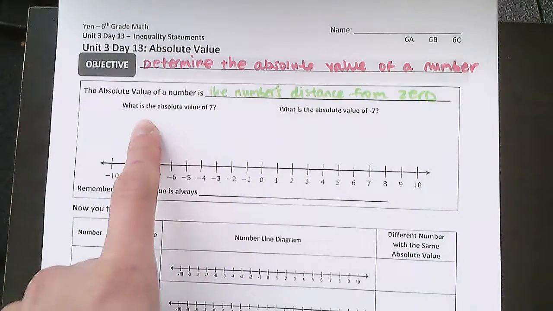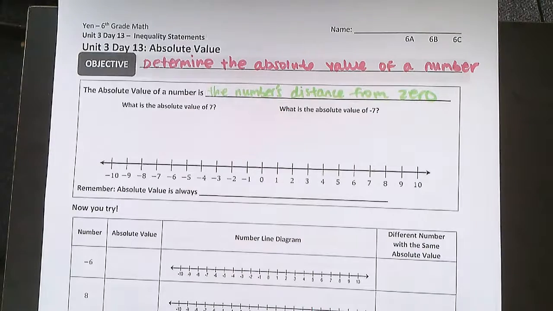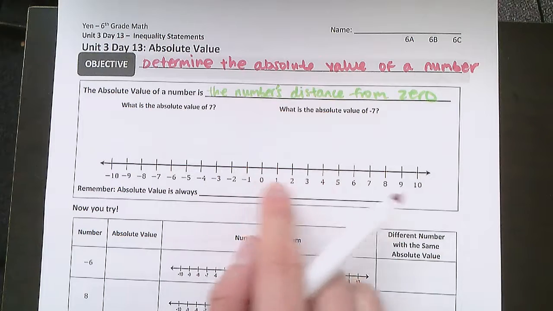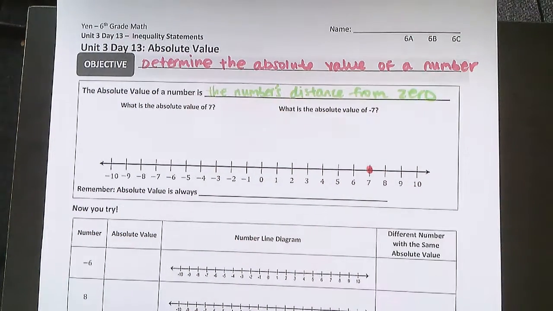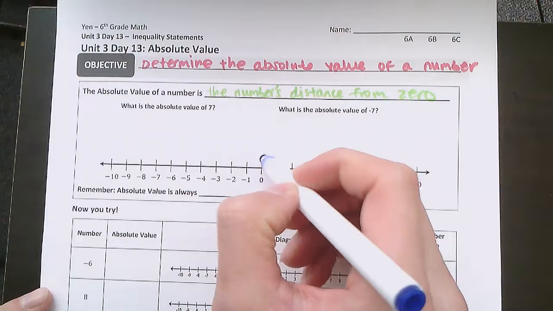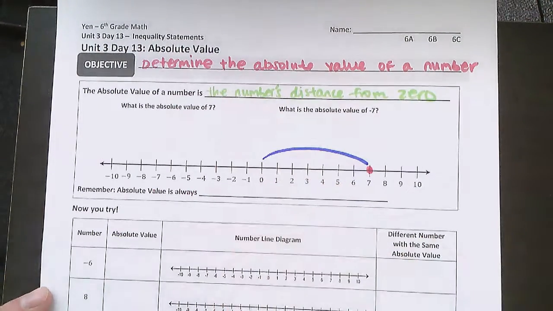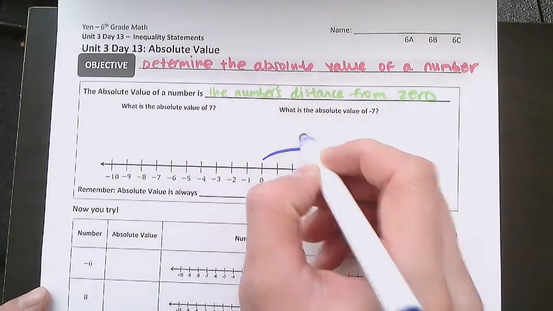So what we mean by that is, what is the absolute value of 7? Well, let's take a look. Let's find 7 on this number line. Positive 7, it's going to be right over here. And if absolute value is the distance from 0, so 0 is here, and we go out to 7 here, how far is that? That's going to be 7.